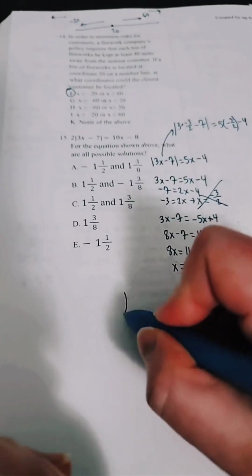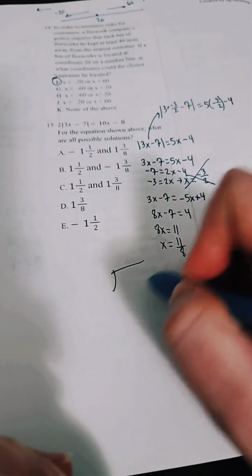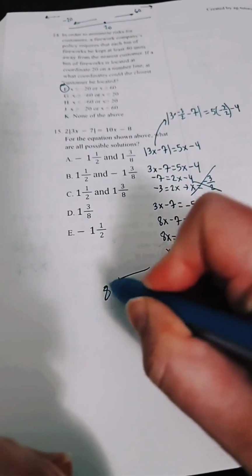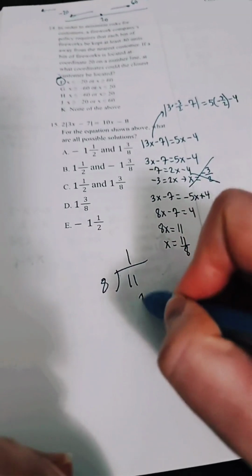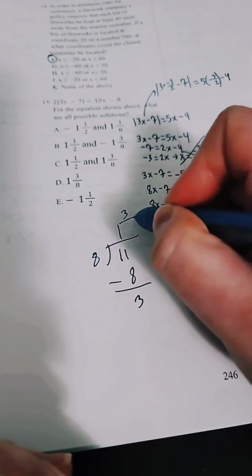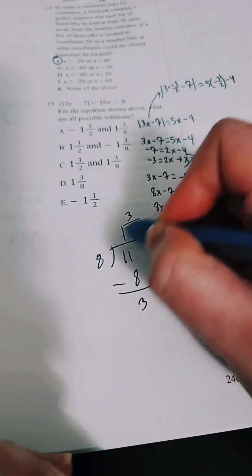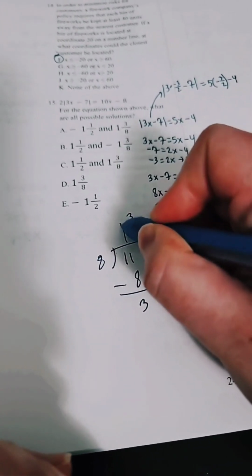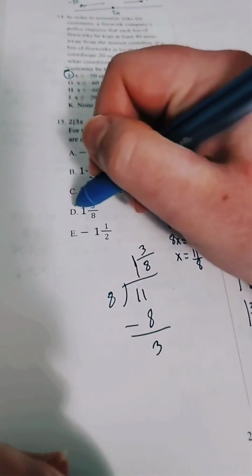Now the way you turn that into a mixed number is just, that says 11 divided by 8. So 8 goes into 11 one time. 1 times 8 is 8. Subtract, that's 3. Whatever your remainder is goes as your numerator in the mixed number, and the denominator is the number on the outside of the long division house. So then it's 1 3/8. D.